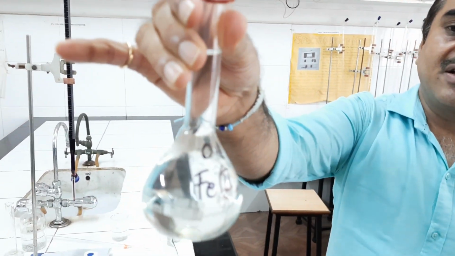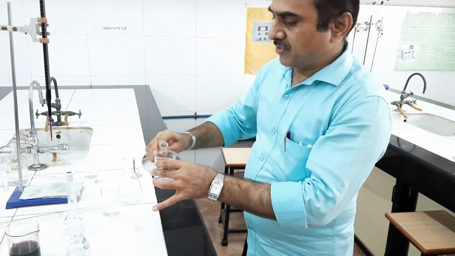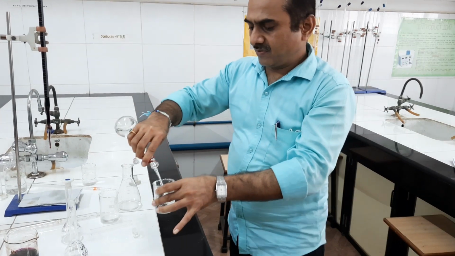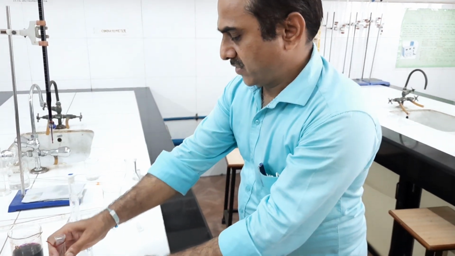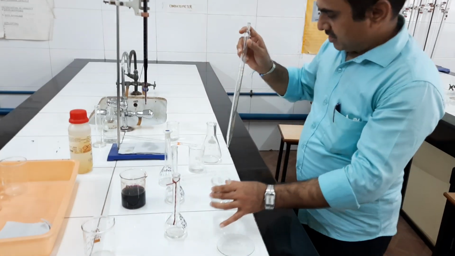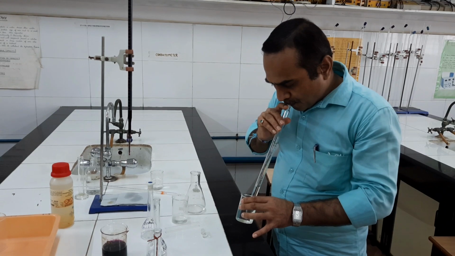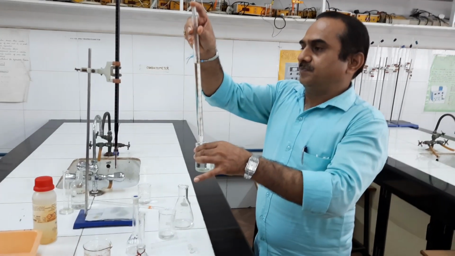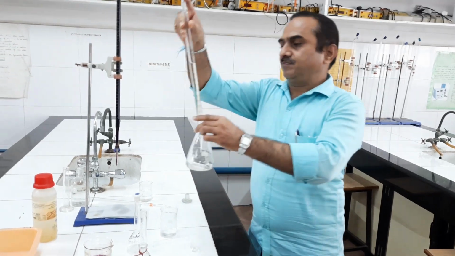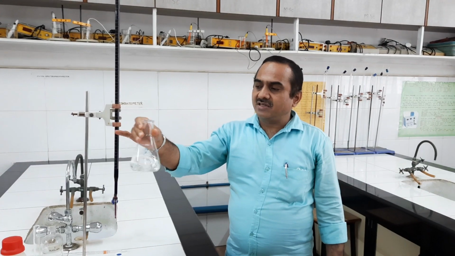Now I have to take exactly 25 ml solution. I have to take it out in a small beaker. Now I need to pipette out 25 ml solution. I am pipetting 25 ml solution. This is 25 ml solution. See, all these reagents are mixed in the conical flask.